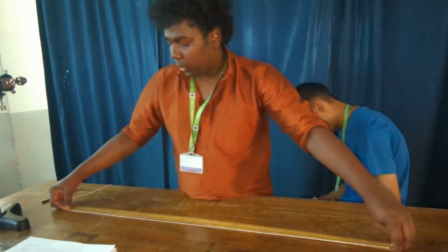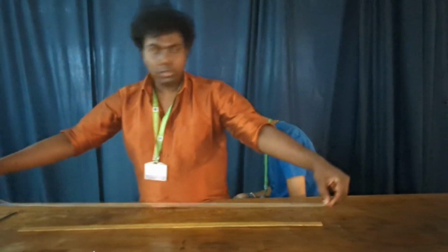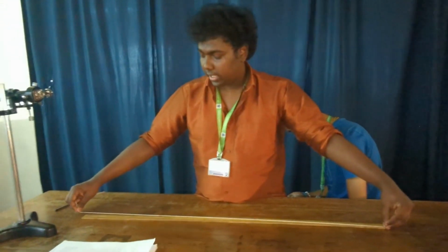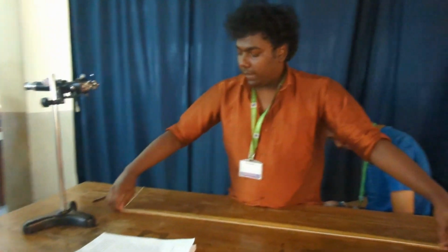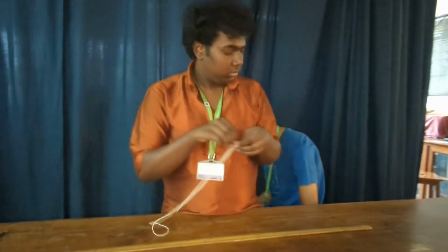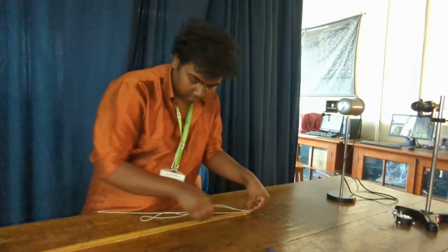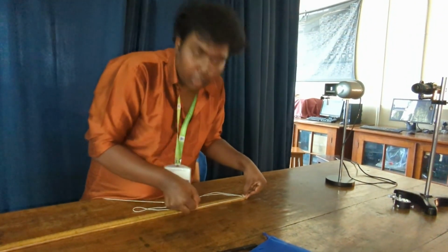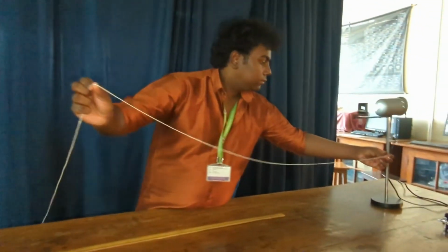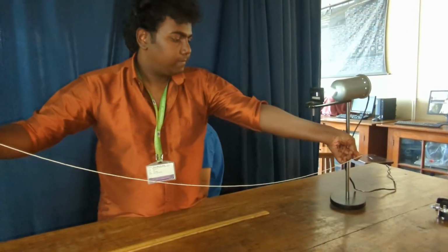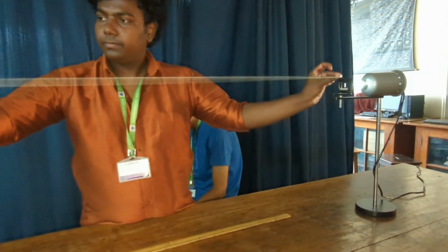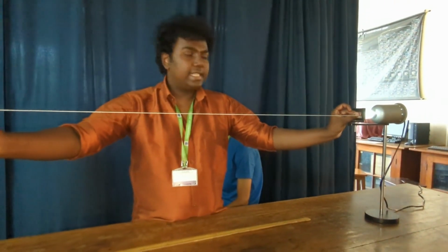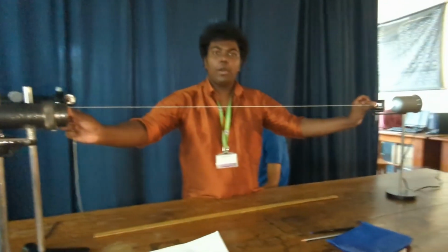So take it as 1. We'll start with 1, 1.3, 1.6, and 1.8. You can do it, but based on the table length, you may not be able to take that. So now I kept 1 meter, and I've taken another 20, so it is 1.2 meters, from here till here. This is the distance. Capital D will be this, that is 1.2 meters.